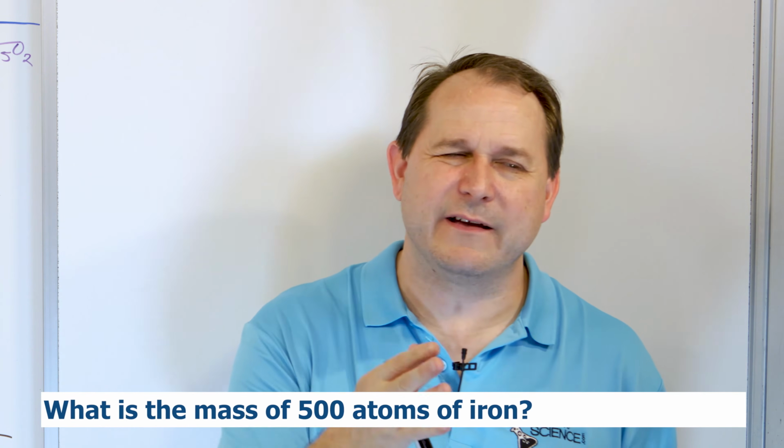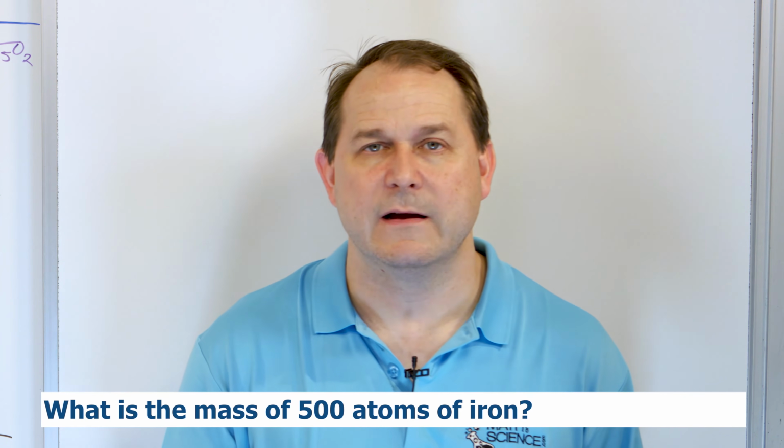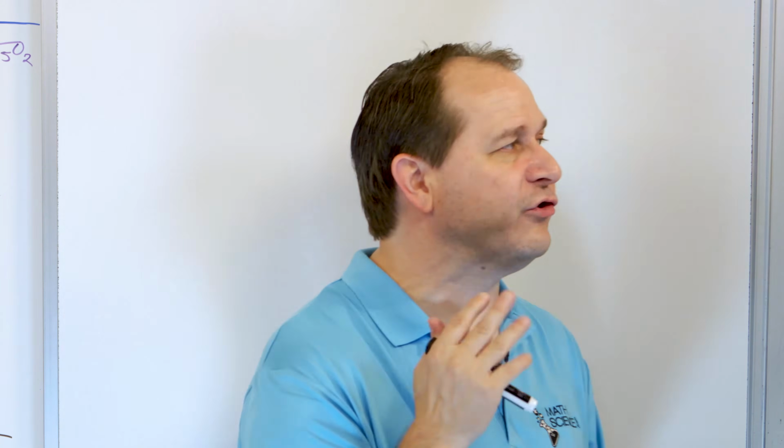All right, so this is a very weird problem. It's some number of atoms of a substance, but it's also just 500 atoms. That's almost nothing. That's almost no quantity of iron. What do we do? Same thing you always do. Write down what you are given. Do not try to map out a path to the solution.